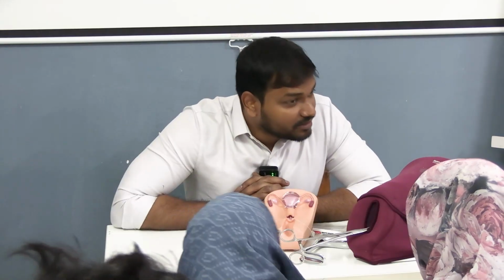ইনফেকশন হতে পারে. ওকে, there is something called chorioamnionitis. অ্যামনিয়ন কোরিয়ন দুটো লেয়ার আছে, ওর দুটোর ইনফেকশন হতে পারে. প্রিটার্ম ডেলিভারি হতে পারে, অ্যাবরশন হতে পারে, IUGR হতে পারে.